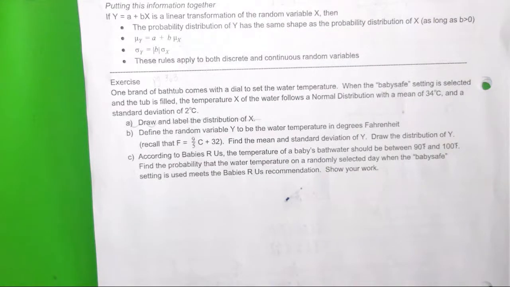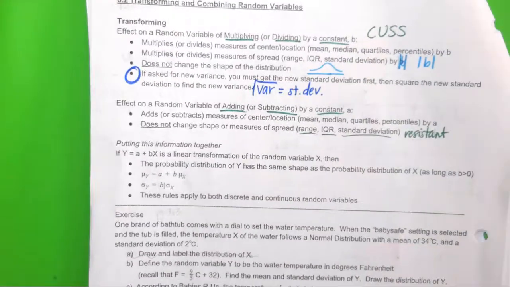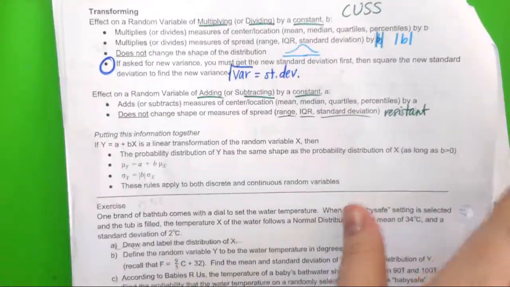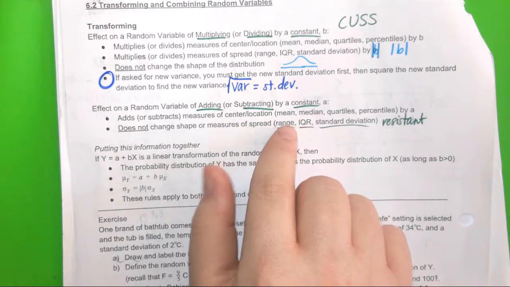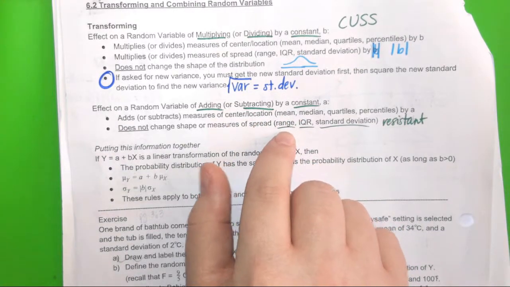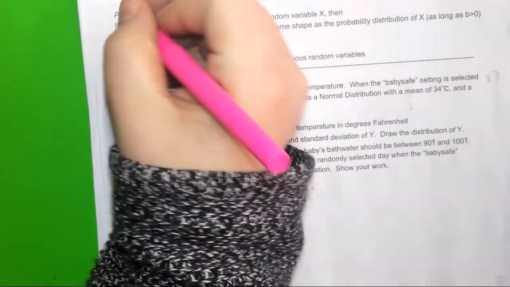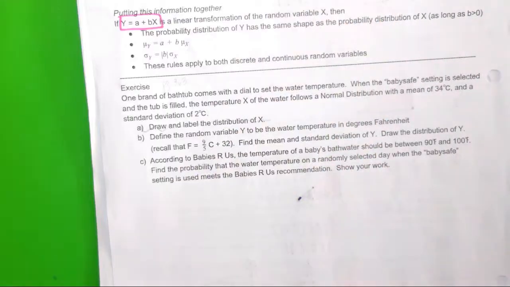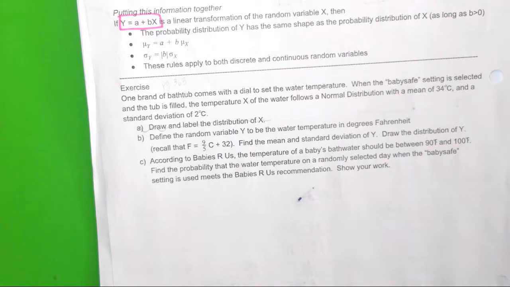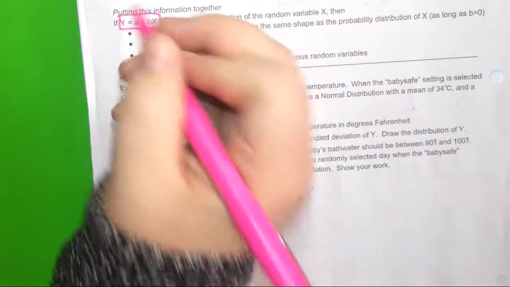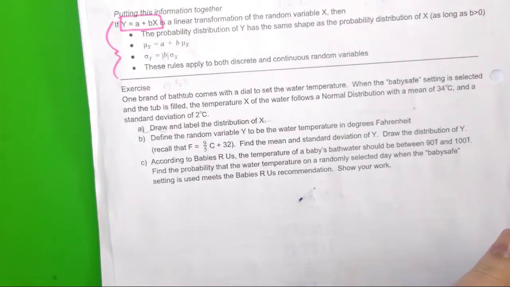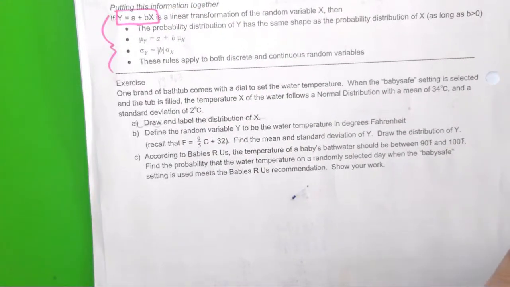Okay, I got distracted. I'm going to focus again. And then they have these other words. So if we add or subtract by a constant, same stuff happens. It's going to add or subtract the center, so it might increase or decrease our center. It's not going to change our spread. And then if you put this information together, they have this weird formula. But y equals a plus bx, you're like, oh god. And you're like, oh no, this looks bad. So this whole section looks bad. So I'm going to stop saying words. And I'm just going to work the next example. And you'll be like, oh, okay, this is fine.